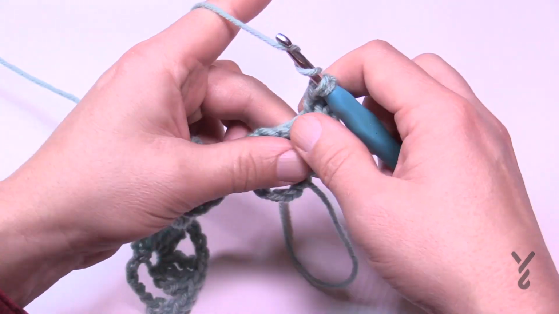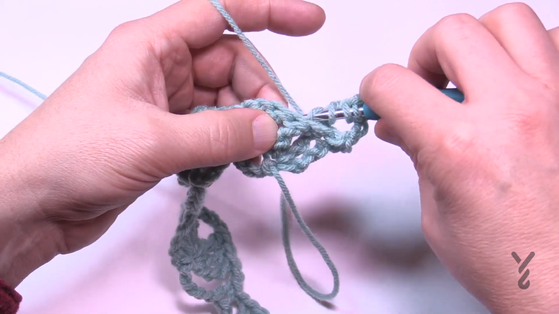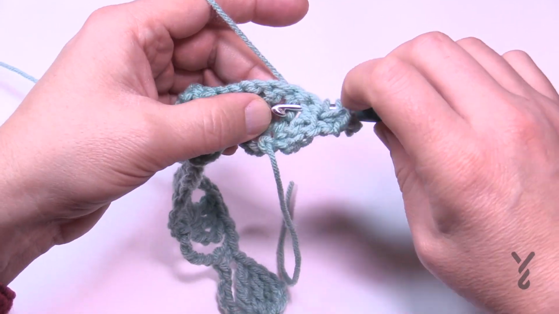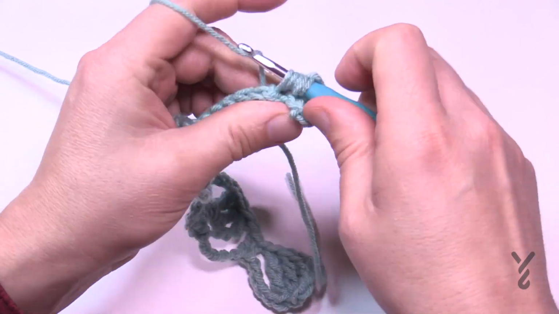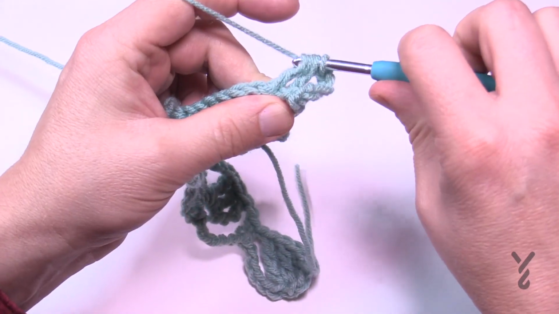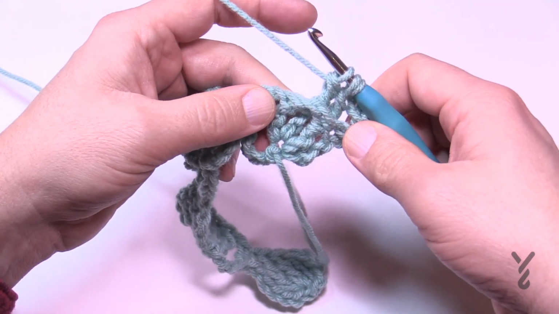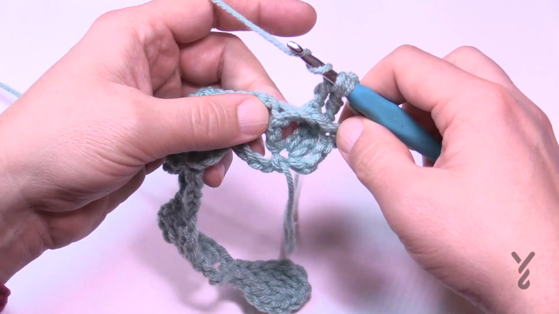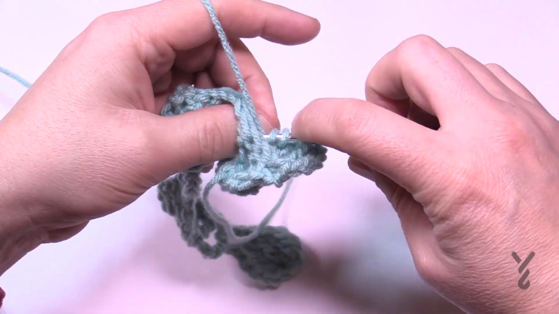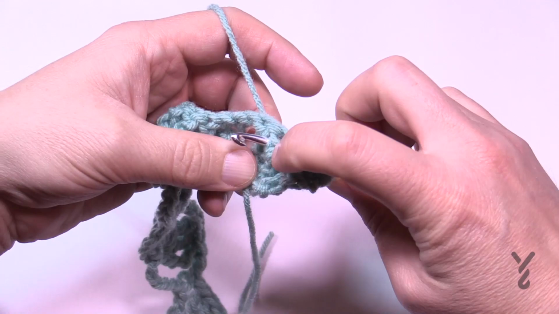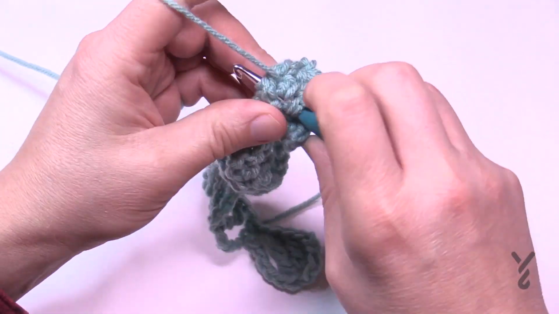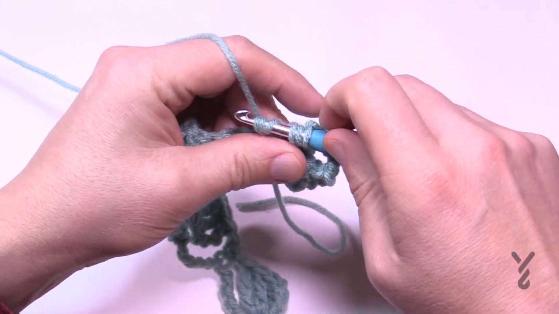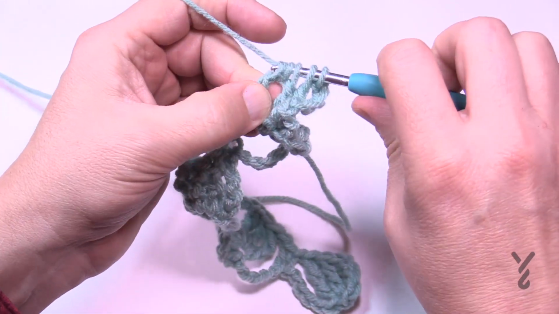So wrap the hook twice and come to the next post from behind, pop it back out to the behind, pull through, and then pull through 2 and 2 and hold. Say that in your head. So wrapping twice, come to the next one, come from the back, pop it to the back, pull through 2 and 2 and hold.